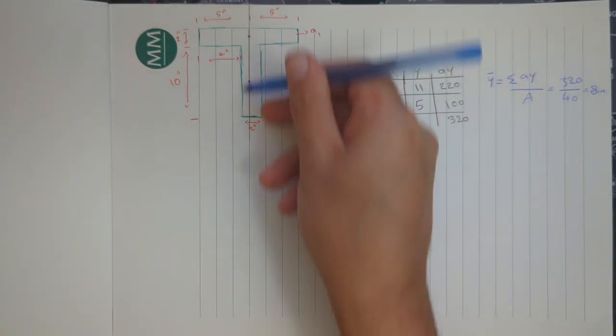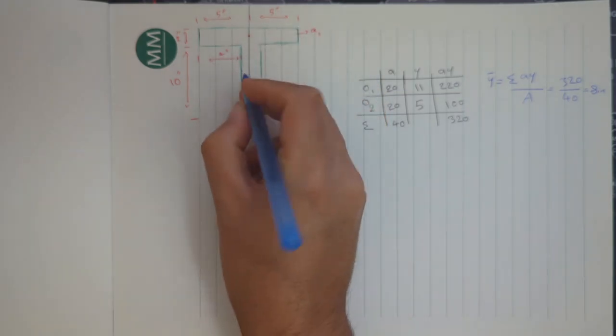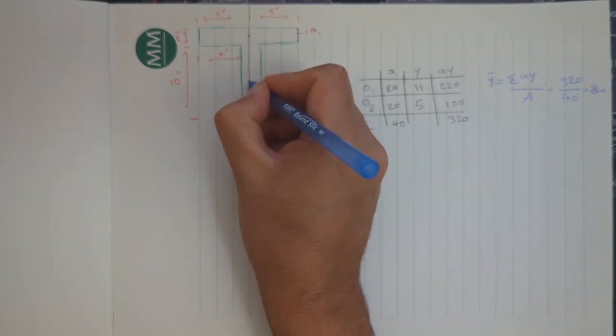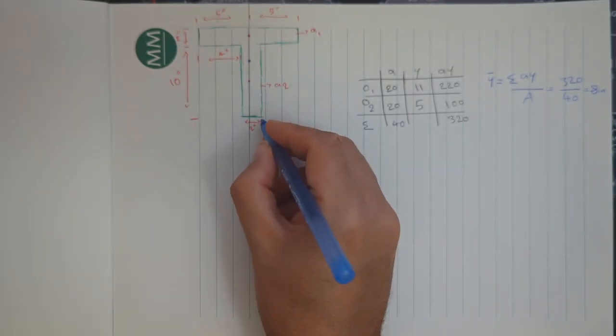So the centroid of this object is actually 8 inches. If we call this 5, so 8 should be almost here.